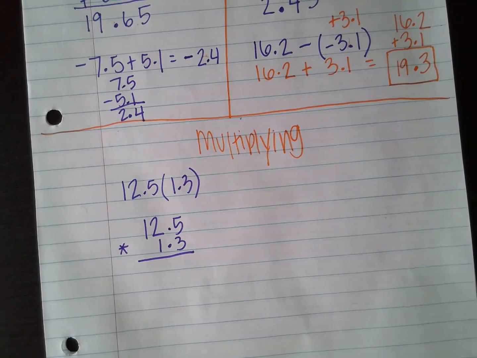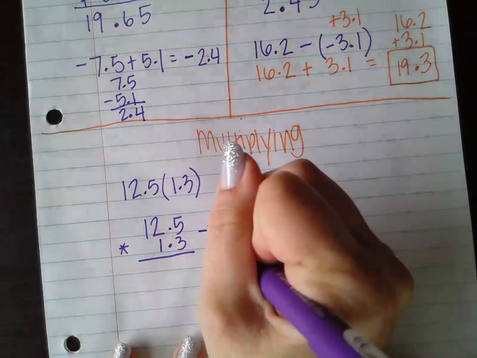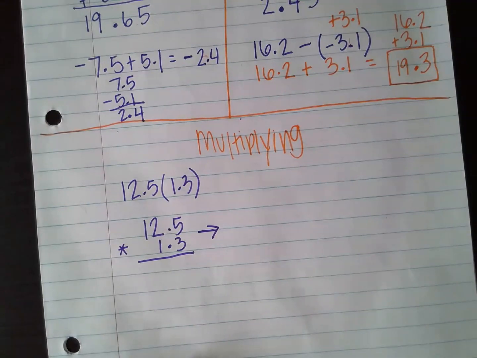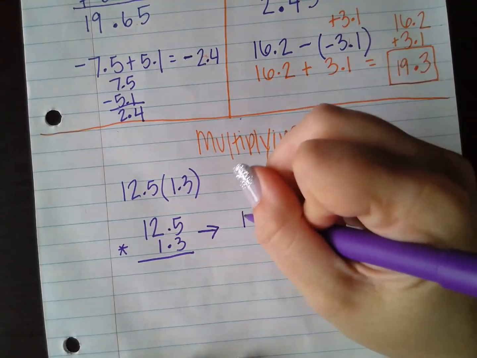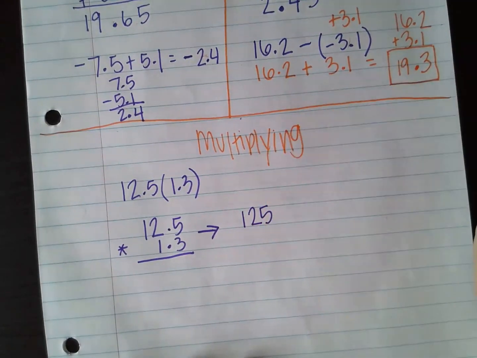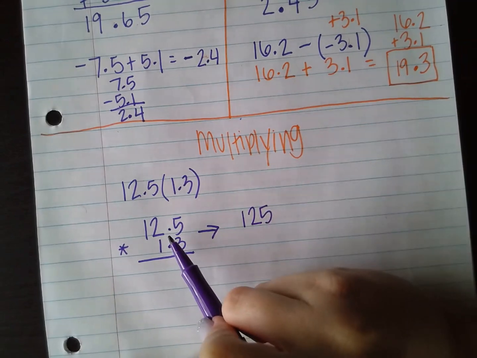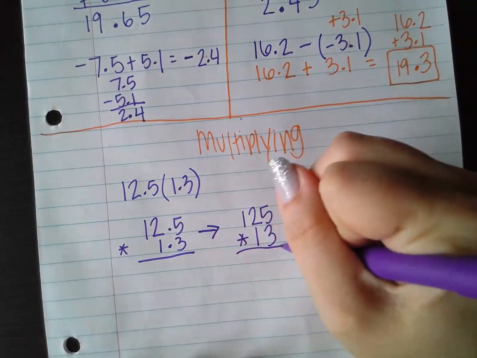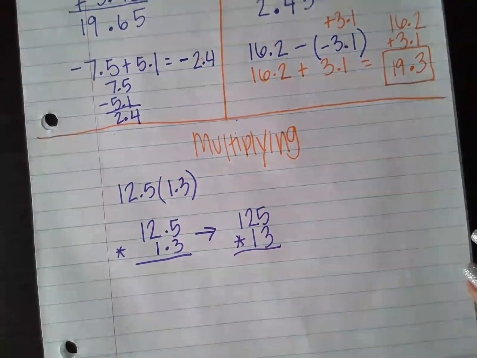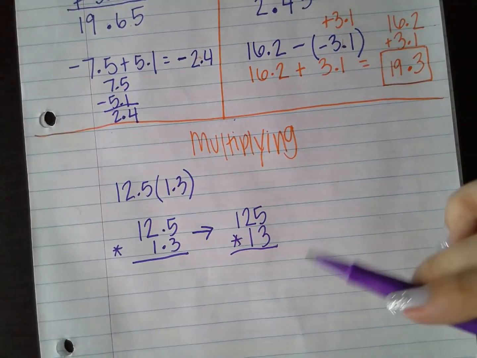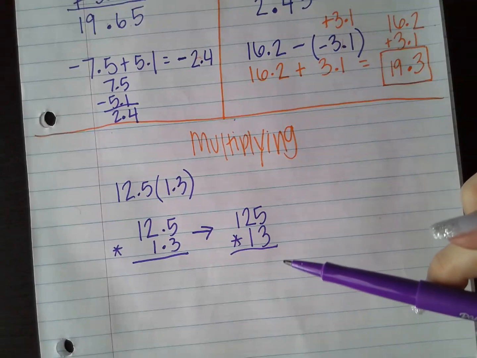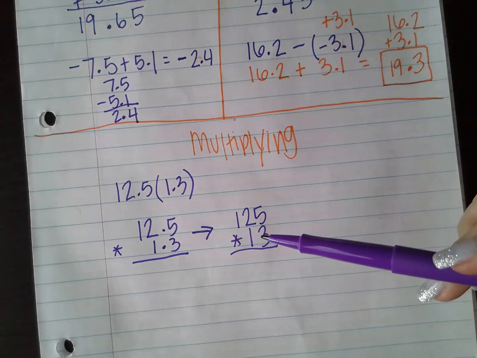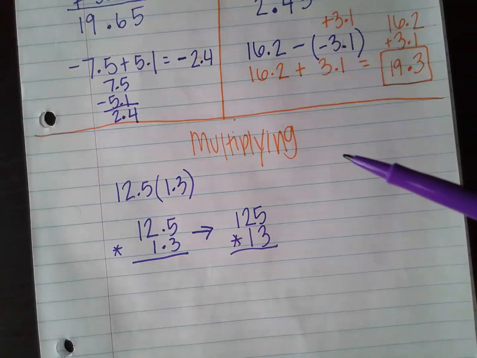multiplication. However, I can convert this to a multiplication problem that does not have decimal points. I can rewrite this problem like this: 125. So all I did was take out that decimal point in between the 2 and the 5, and 13. I can rewrite the problem like this. Now, this is going to make the actual multiplying a lot easier because we know how to do multi-digit multiplication, or if we forgot, this is going to be a review.